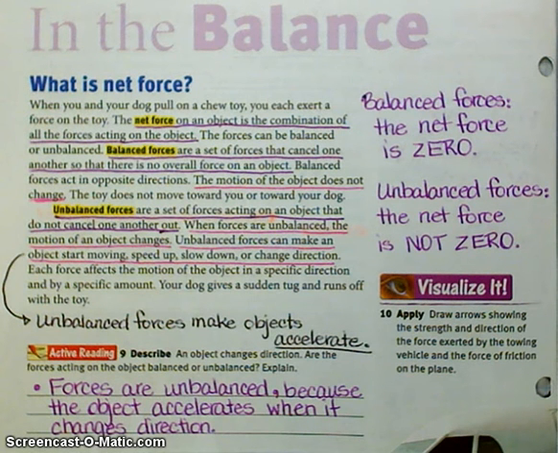All right, on number 9, an object changes direction. Are the forces acting on the object balanced or unbalanced? Explain. I know that the forces are unbalanced because the object accelerates when it changes direction. If it's changing direction, it's changing how it's moving. That's acceleration. That means that the forces acting on it are unbalanced. All right, we're going to look down at the bottom at the airplane situation. So hang on just a second.